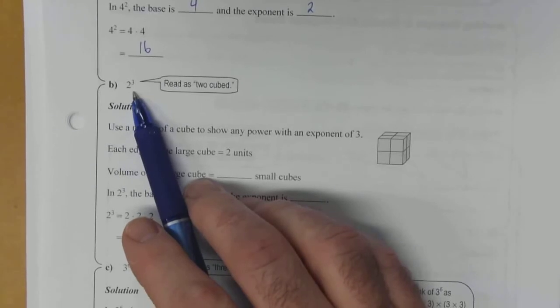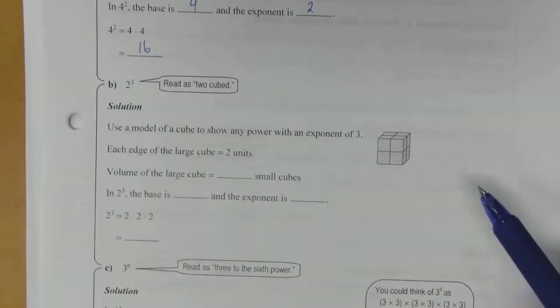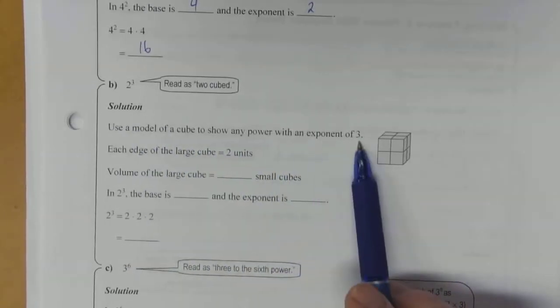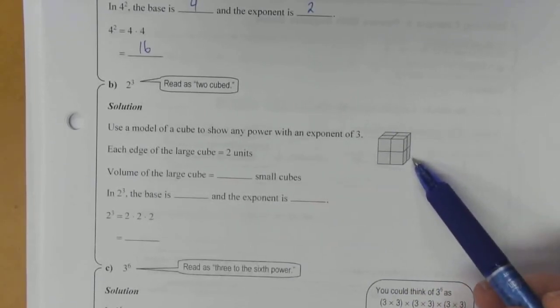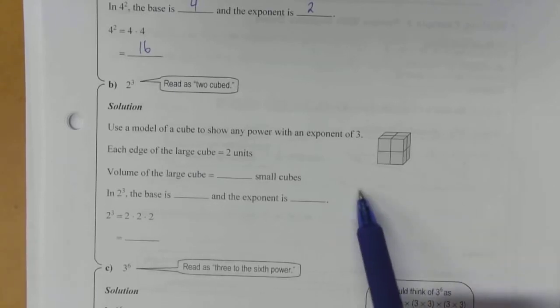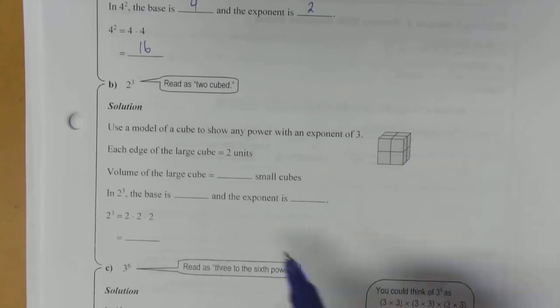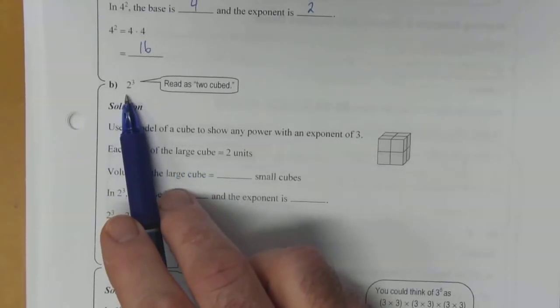With 2 to the third power, we can illustrate that using a three-dimensional model, and this is read as 2 cubed. So when you're dealing with cube, you can use a model of a cube to show any power with an exponent of 3. So in this case we have a cube rather than a two-dimensional square. Each edge is going to be the base, so in this case it's 2 by 2 by 2, 2 units. And the volume now is the solution to the power 2 cubed.